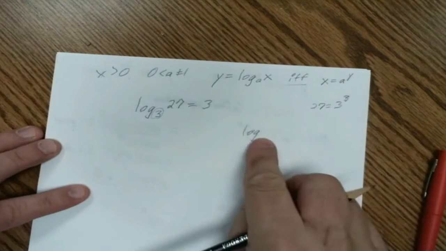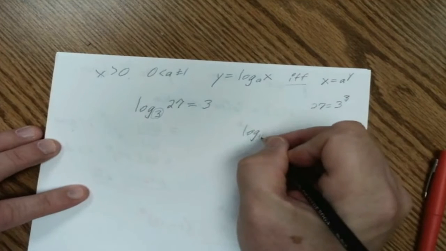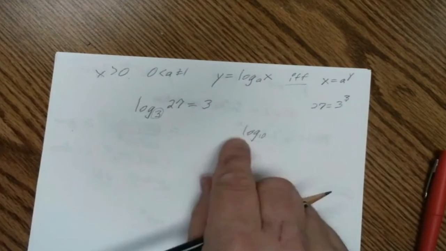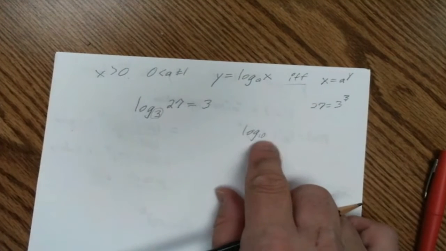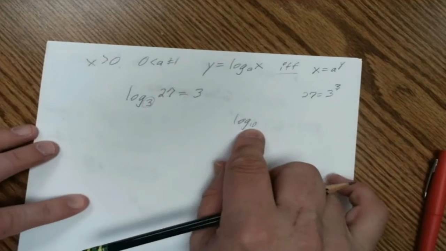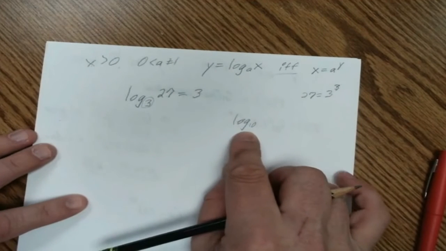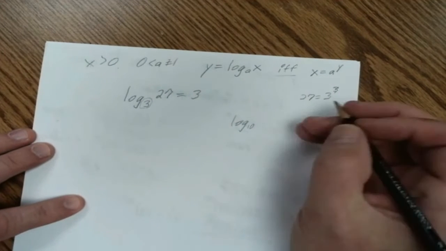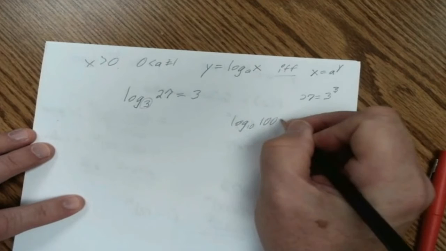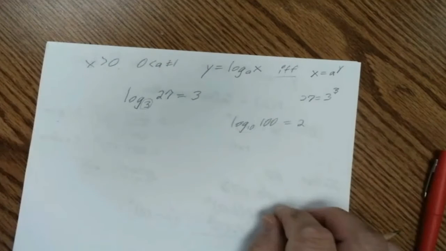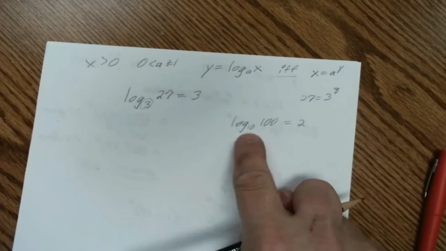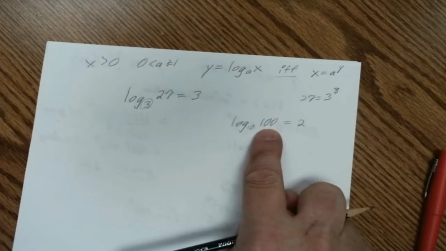It doesn't have a base number. It's assumed log base 10. If you do not see a number down here, it's assumed log base 10. Even the cheap $5 calculators usually have log, and if you put in log 100, it'll equal 2, because 10 to the second power equals 100.